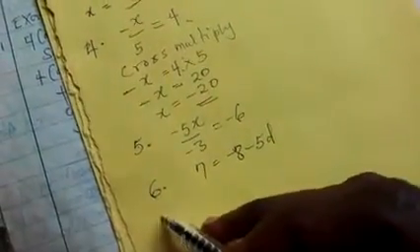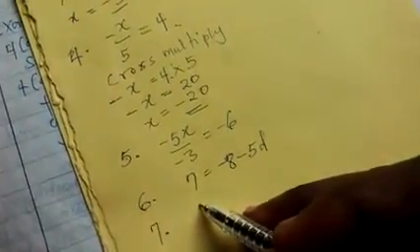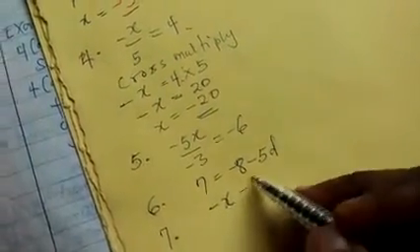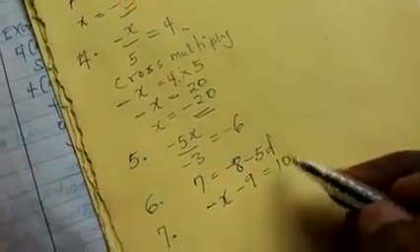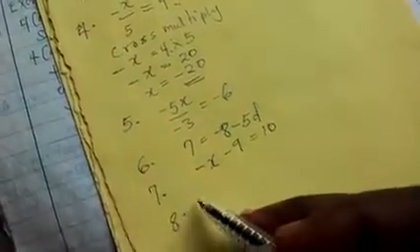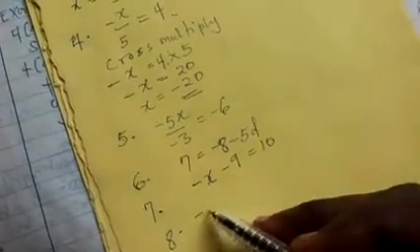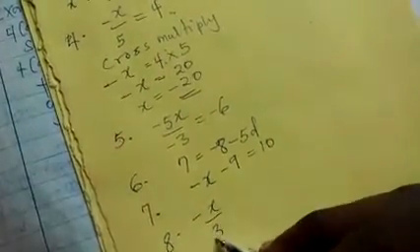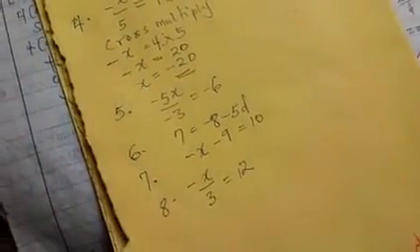Try them, and then try this also. Minus 6 equal to 10, and try this also. Minus x over 3 equal to 12. Yeah, thank you very much.